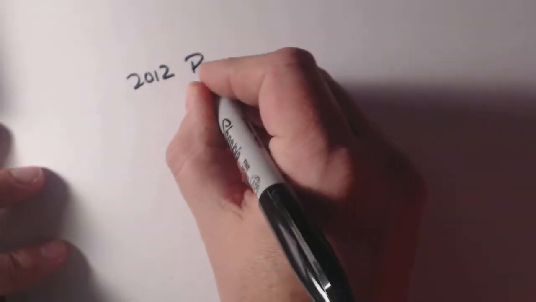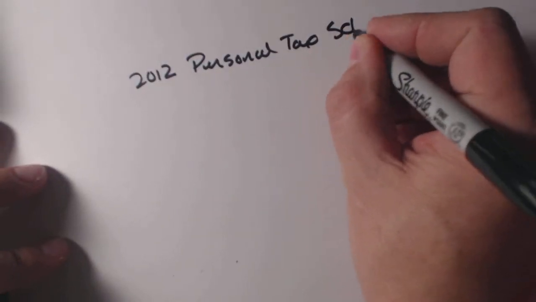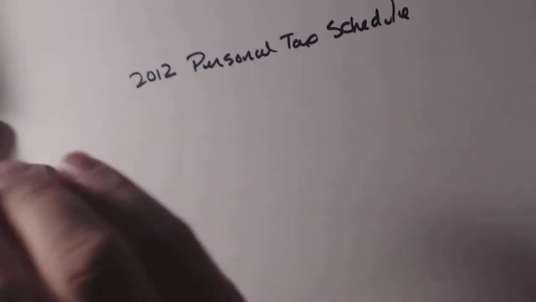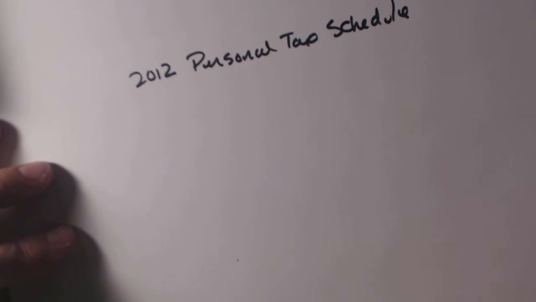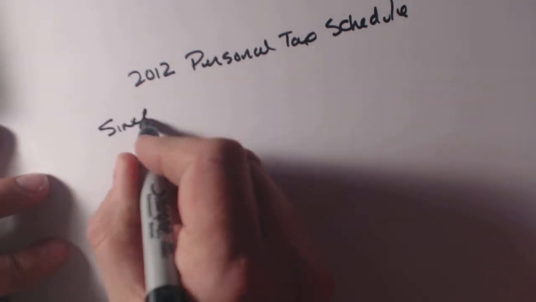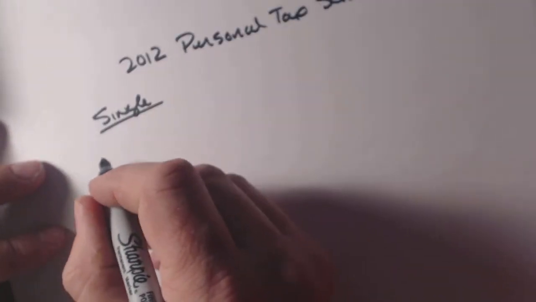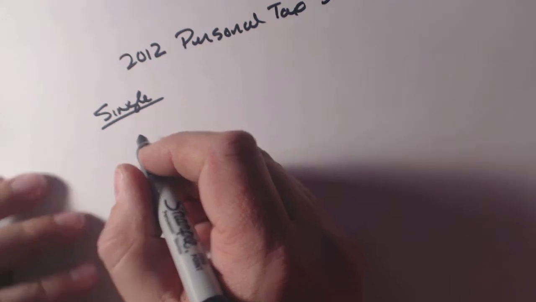In Chapter 2, I'm looking at Table 2.4 in the new textbook, and this is the 2012 personal tax schedule. Now, this changes from year to year, so what we're going to use is the 2012 one in this class and all the homework that we have. Now, if you are single, the way that we determine your taxes is we look at your taxable income. That's your money after deductions.